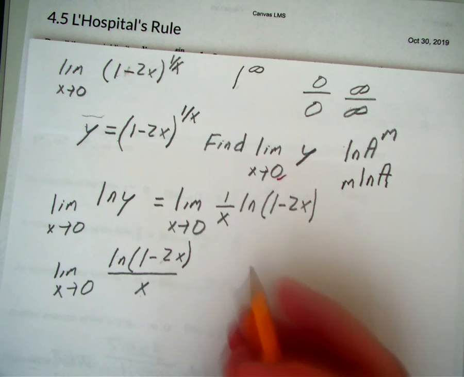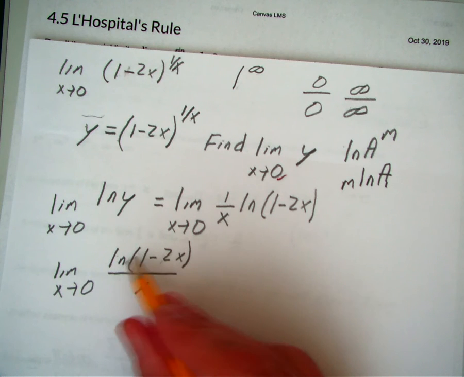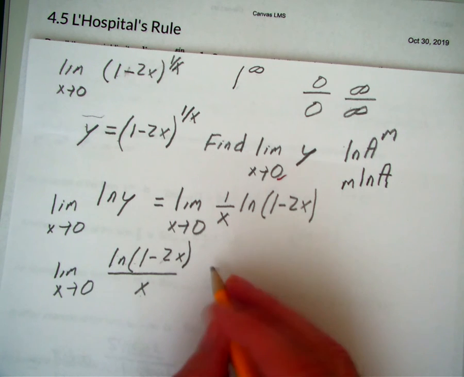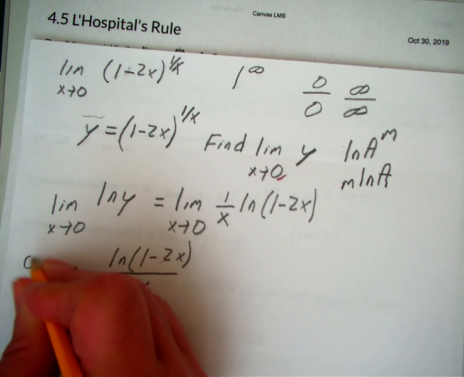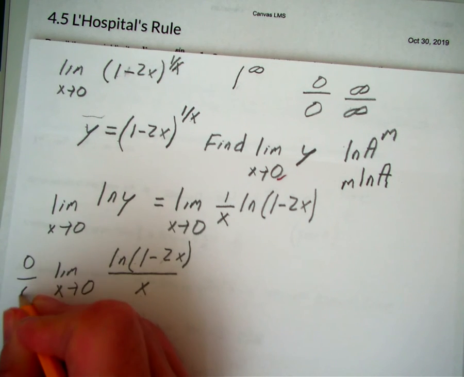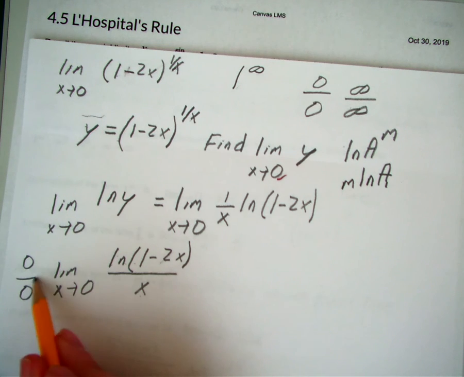But let's take a look here. Can you see? The log base e of 1 is equal to 0. Log base anything of 1 is equal to 0, right? Remember, e to the 0 is 1. So this is in the form, and I'll write it out front so we can just keep going. So all of this agonizing effort results in a L'Hopitalable form.